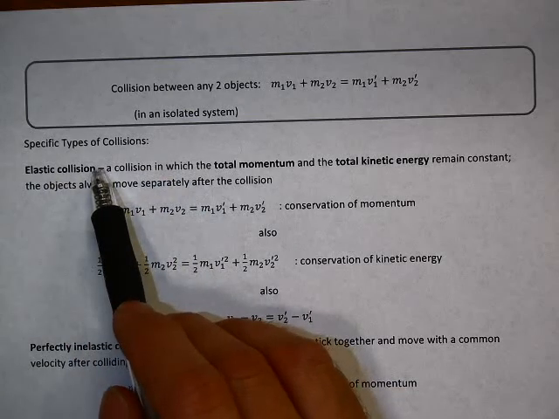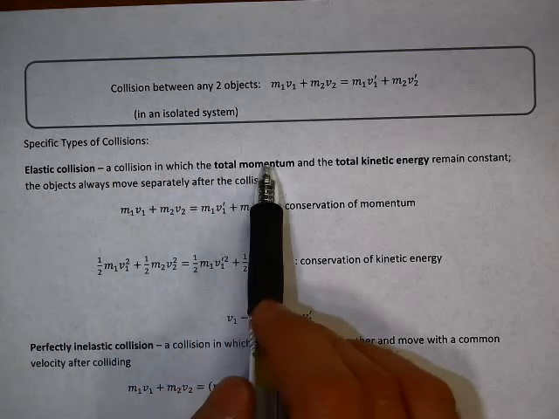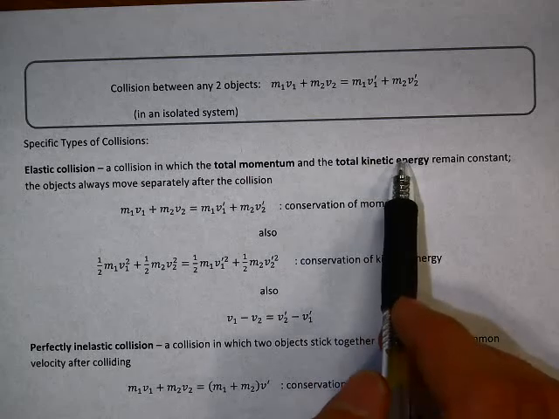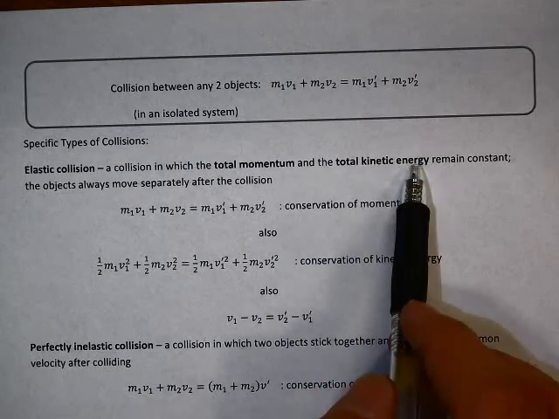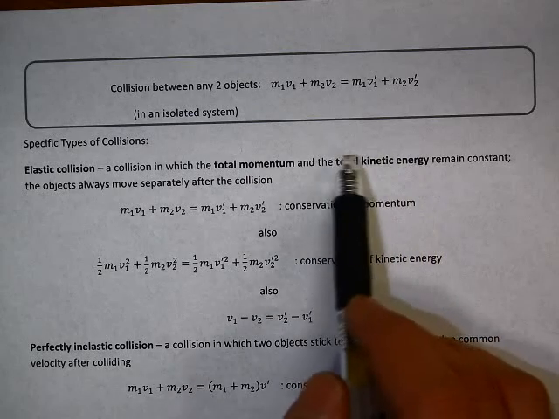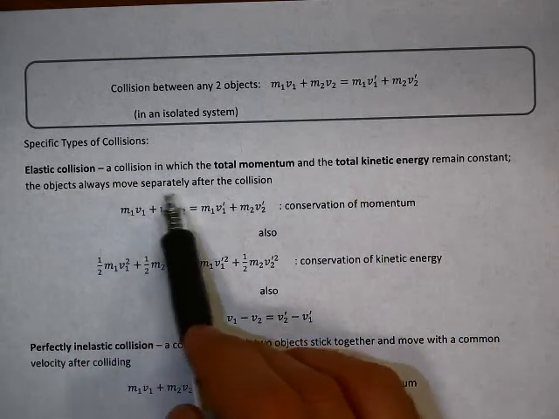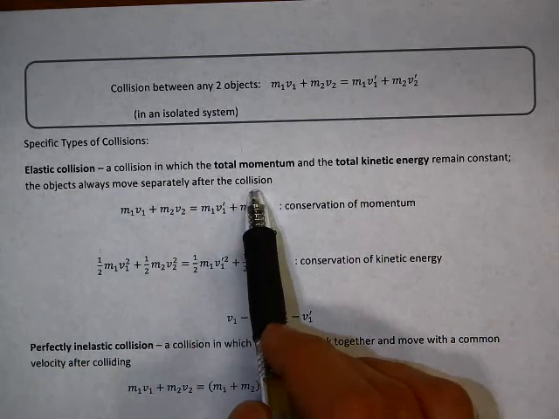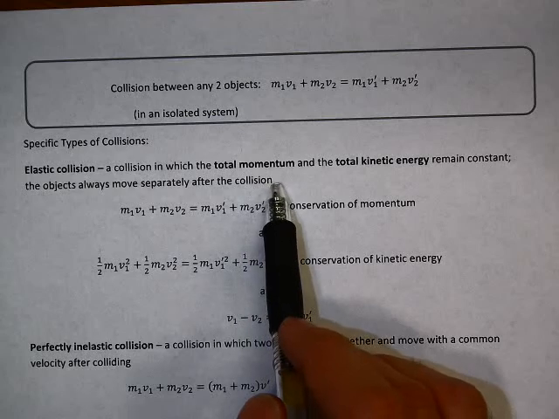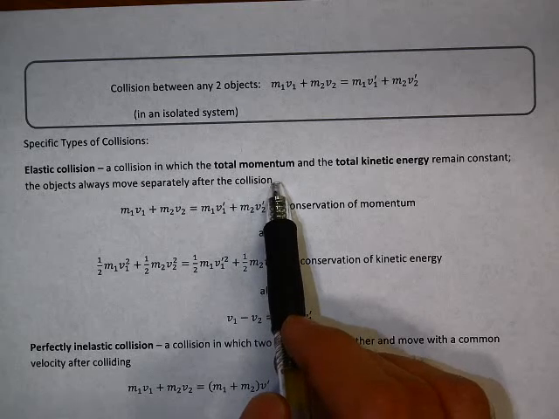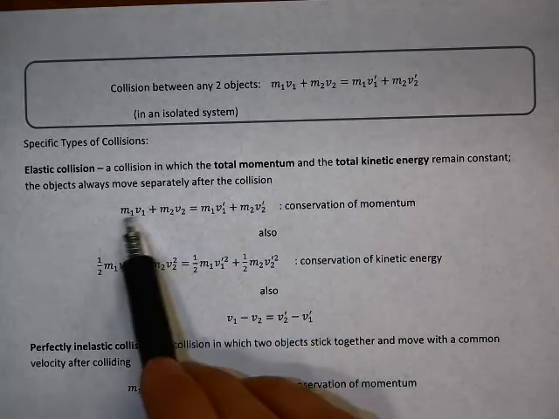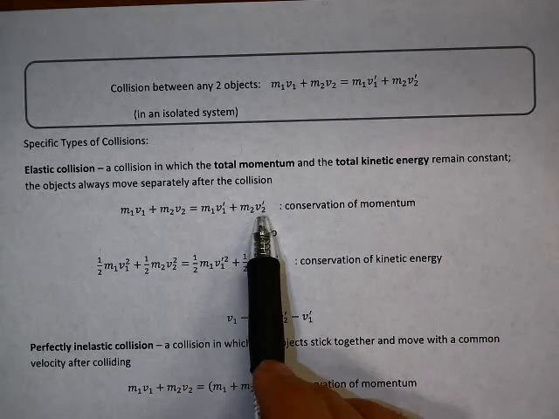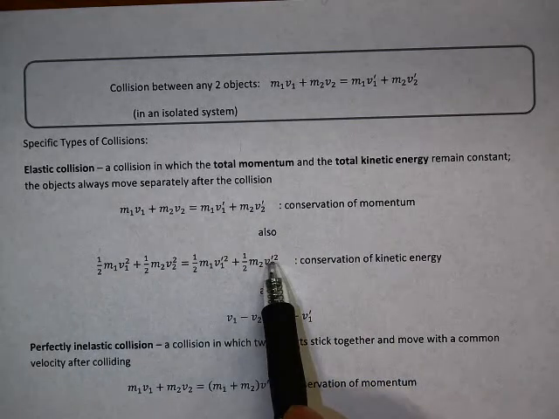Elastic collisions are collisions in which not only is momentum conserved, but total kinetic energy is conserved, the energy of motion. And in such a case, the objects always move separately after the collision. This is a necessary condition, but is not sufficient. So, this still holds true for elastic collisions, but so does this. This also holds true for elastic collisions.